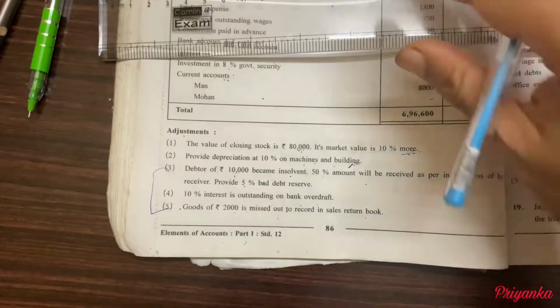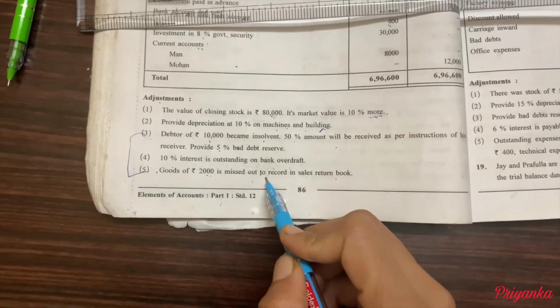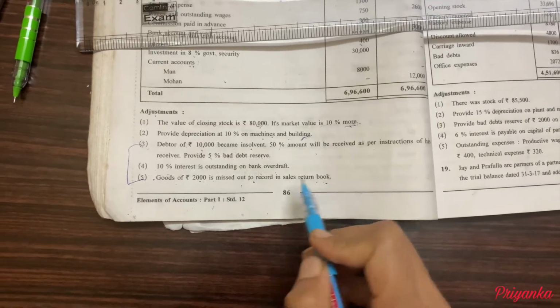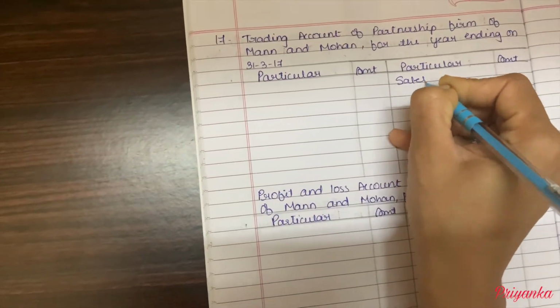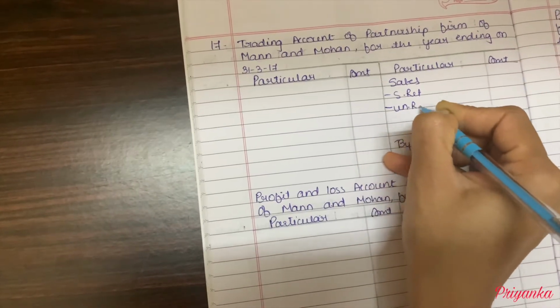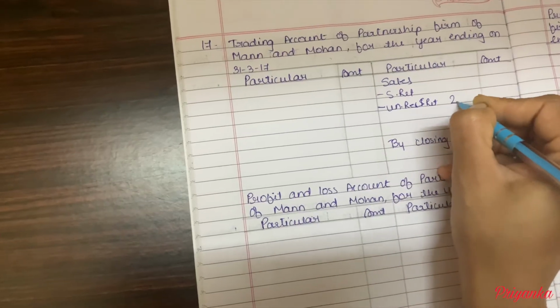Now check the last adjustment, that is goods of rupees 2,000 is missed out to record in the sales return book. Now it is missed out in the sales return book. So this 2000 is going to be minus with the sales, minus sales return, minus unrecorded sales return, that is 2000.